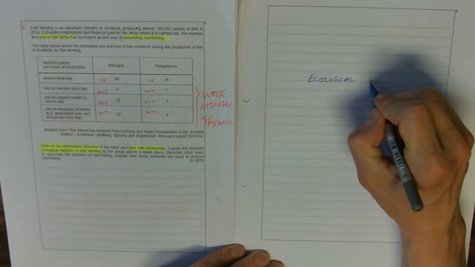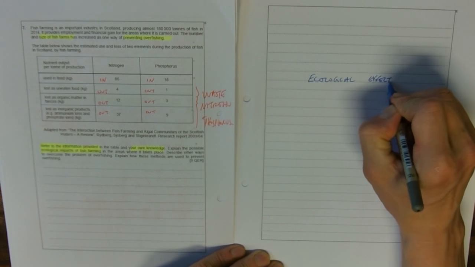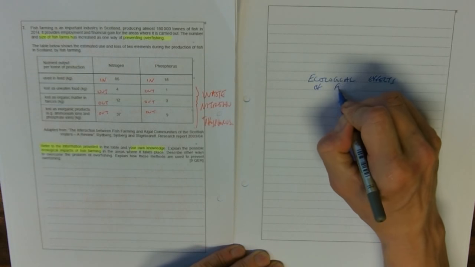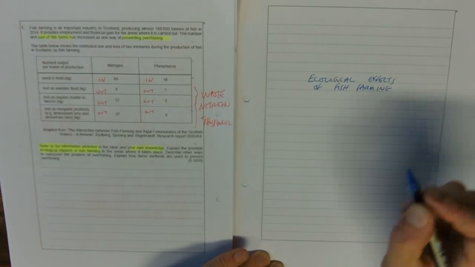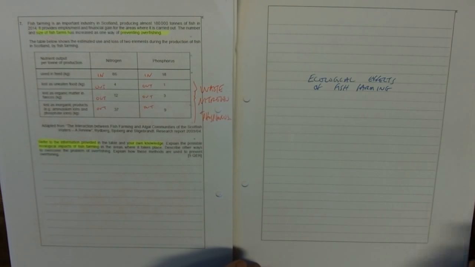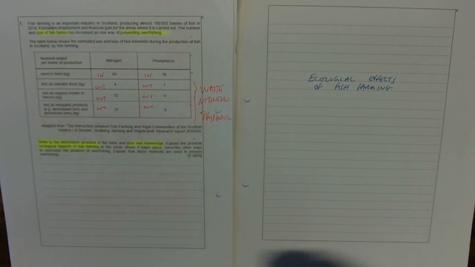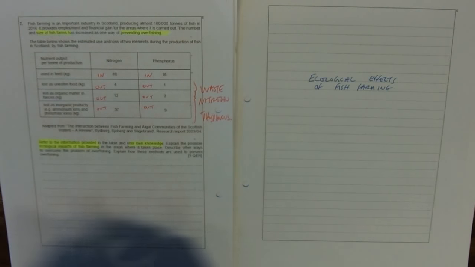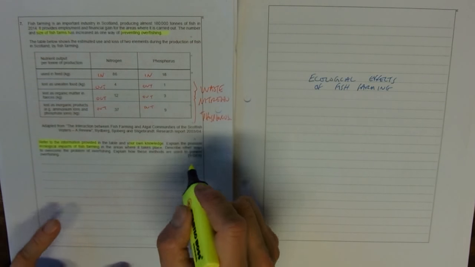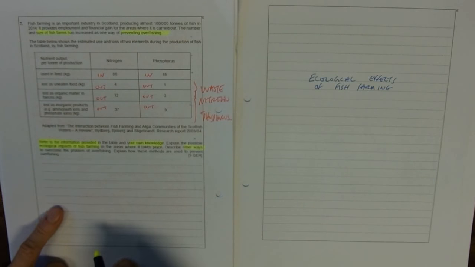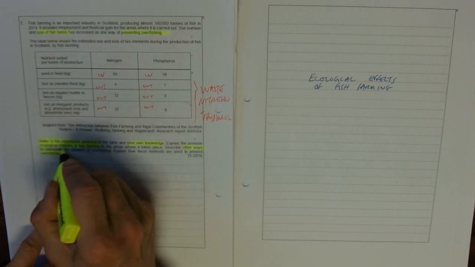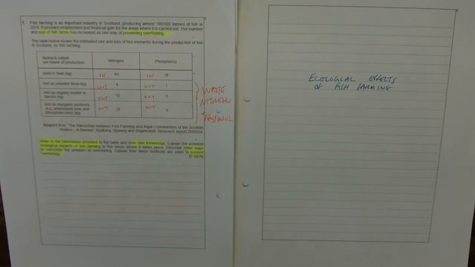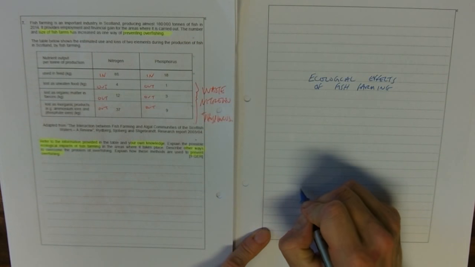So, ecological effects of fish farming. Okay. So possible ecological effects, and then other ways to prevent overfishing. Explain how these methods are prevented. So we're preventing overfishing. So prevention of overfishing.